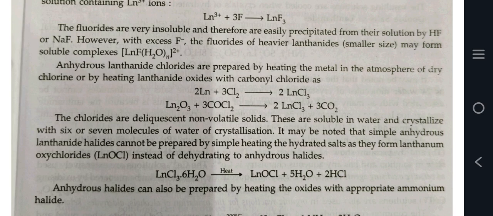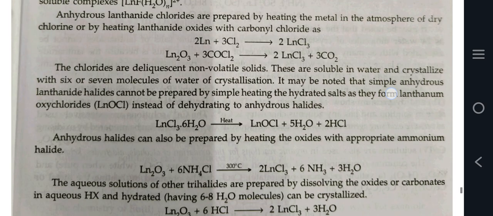It may be noted that simple anhydrous lanthanide halides cannot be prepared by simply heating the hydrated salts, as they form lanthanide oxochloride LnOCl instead of dehydrating to the anhydrous halides. Anhydrous halides can also be prepared by heating the oxides with appropriate ammonium halides.